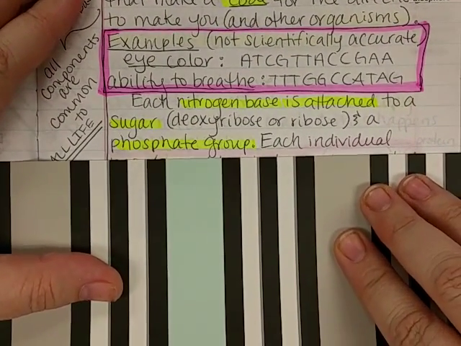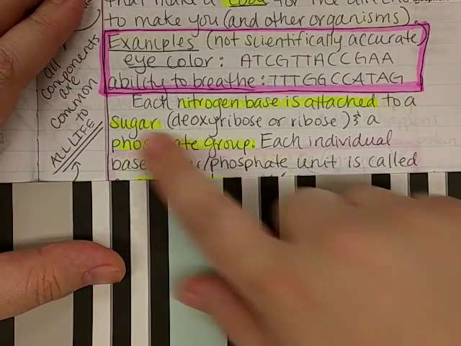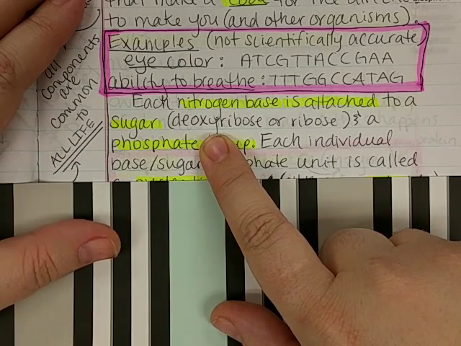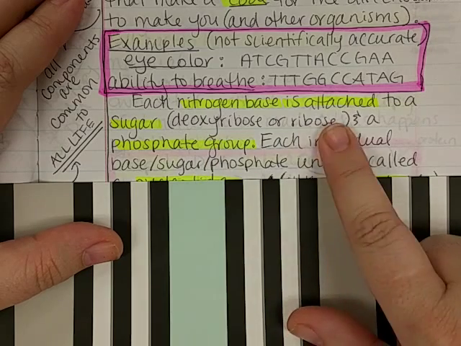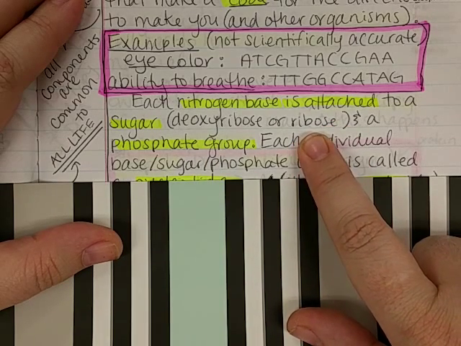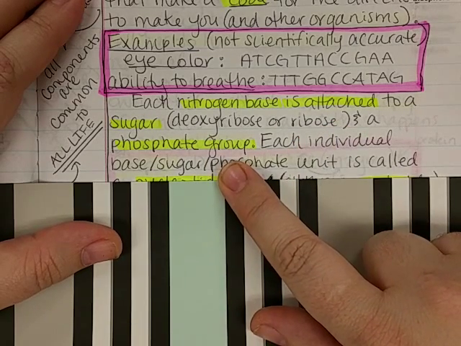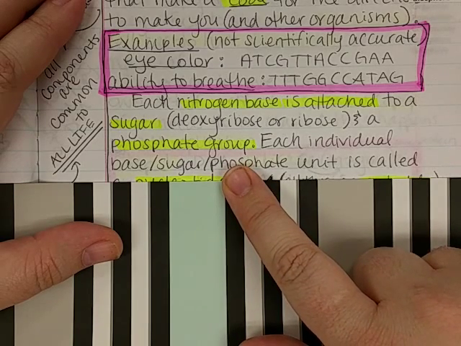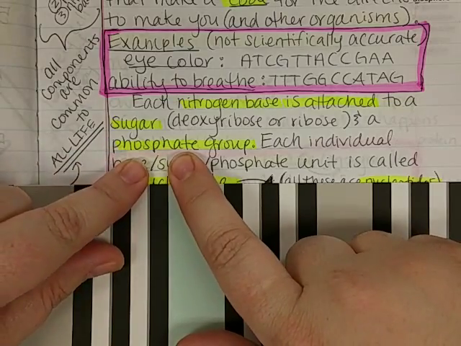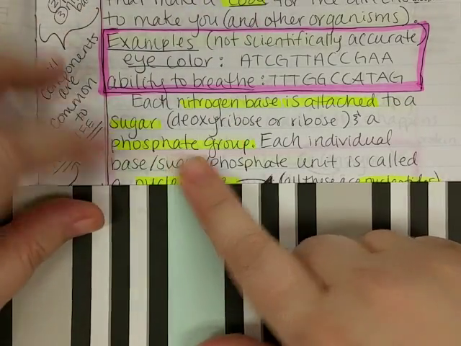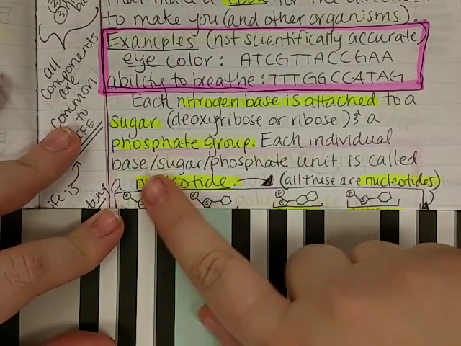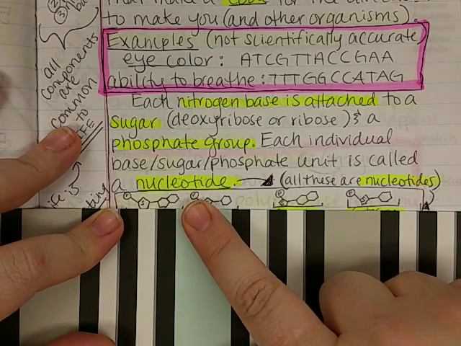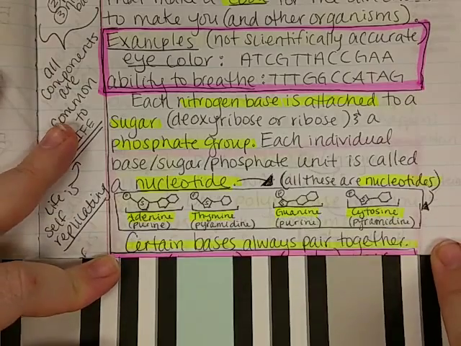Each nitrogen base is attached to a sugar. That can either be deoxyribose, which is the D in DNA, or ribose, which is the R in RNA, and a phosphate group. So there's 3 components to DNA. There's a sugar, there is a phosphate, and then there is a nitrogen base. Each individual base sugar phosphate unit is called a nucleotide. All of these are nucleotides.